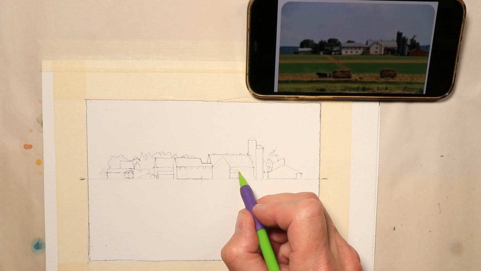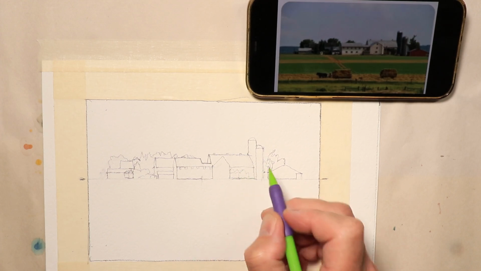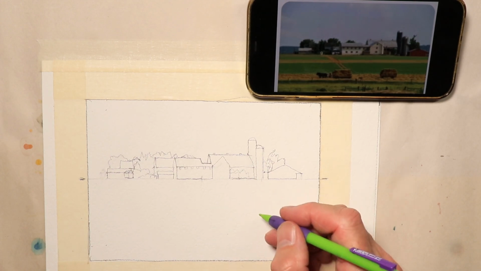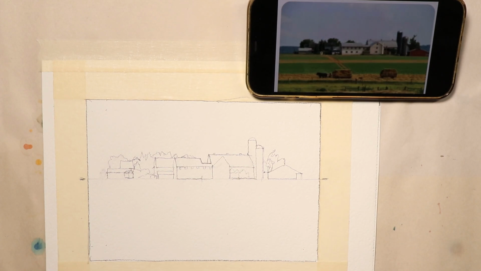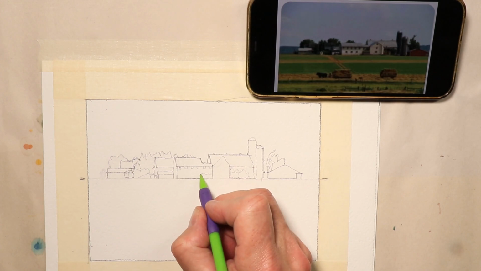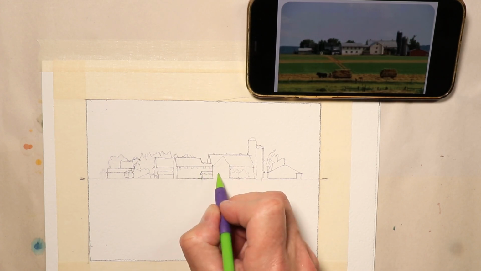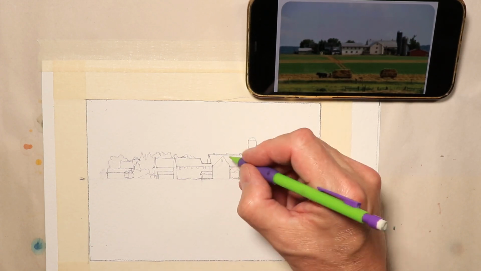It looks like there are some bushes over here. And it looks like there's another attached building here. And then we have three windows here.